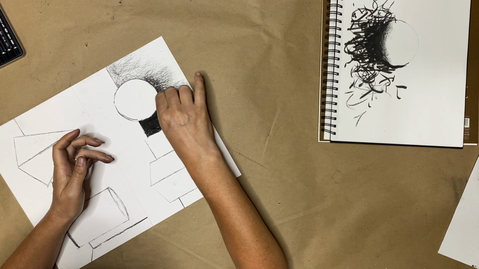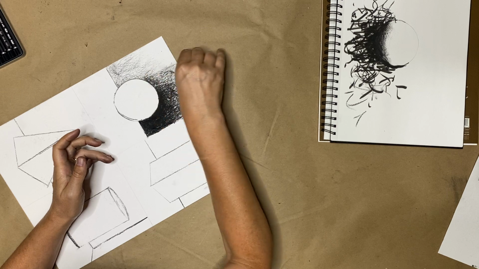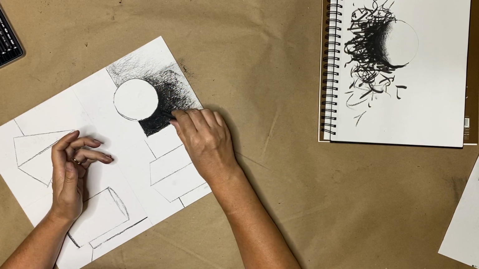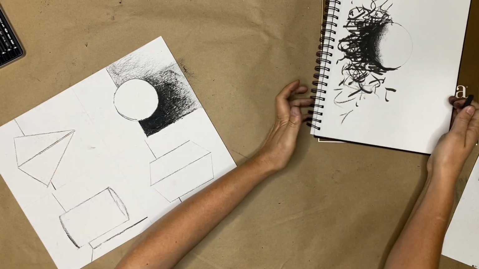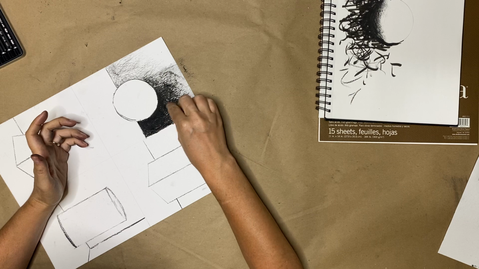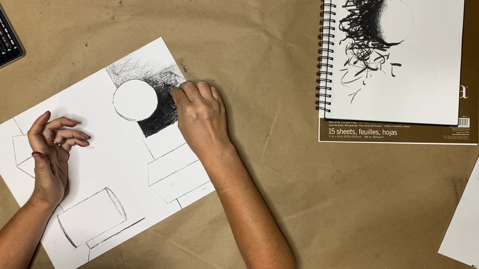The charcoal's a little messy, but it's so fast. We can do this again, like I said, with some graphite, but it'll go slower. I liked some of these earlier kind of frenetic marks. I'm going to add a few in here.